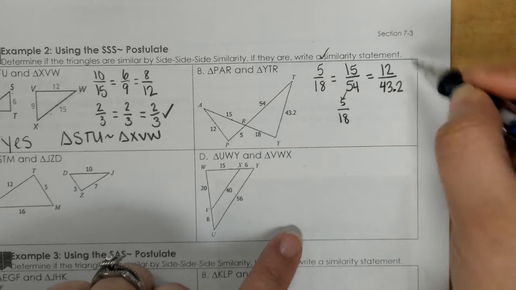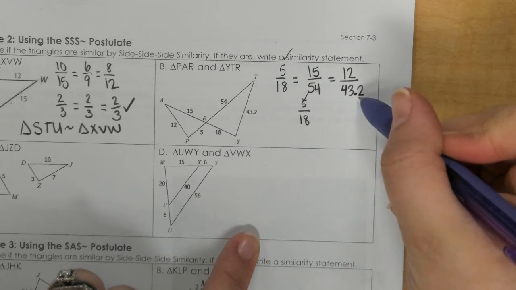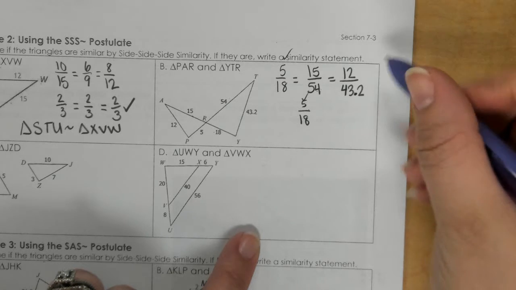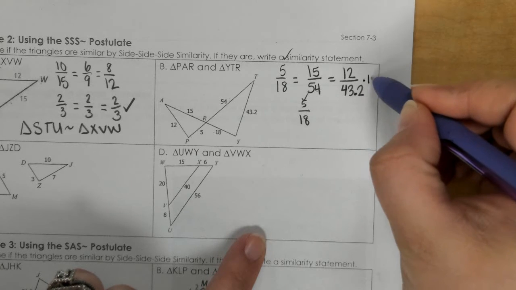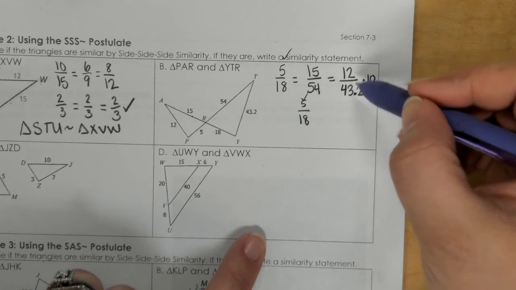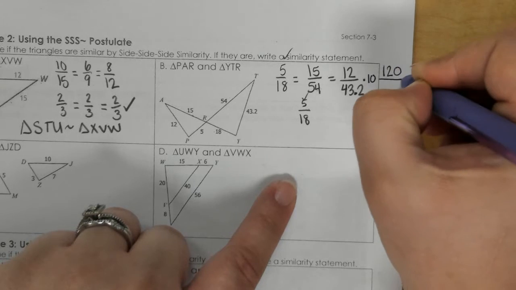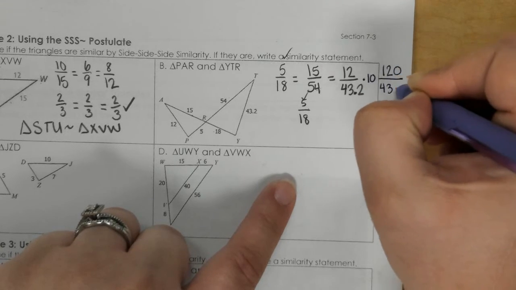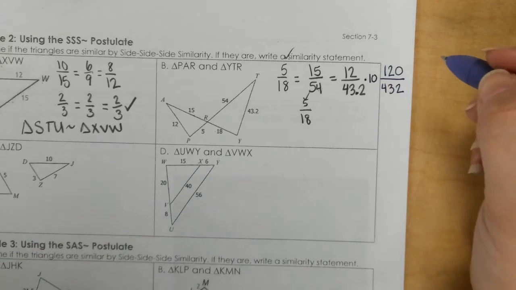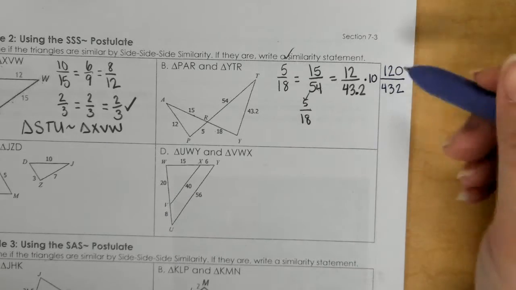But what about this decimal? So here's what you need to do. Because you have this 0.2 in the tenths place, you're going to multiply this fraction by 10. Okay, so I actually multiply the top and the bottom by 10. So my new fraction is 120 over 432. And that is important because this gets rid of my decimal, the 0.2. And then I reduce this.